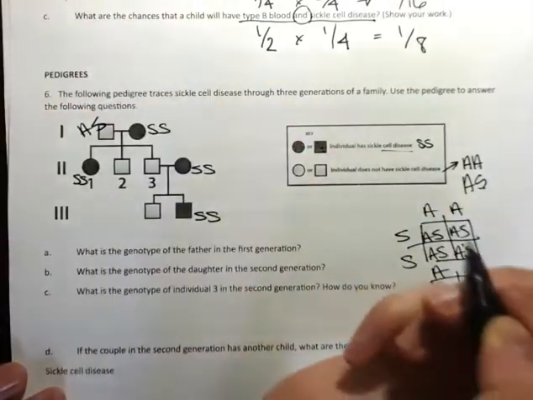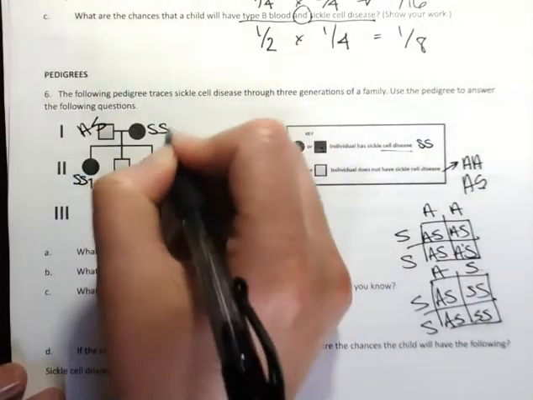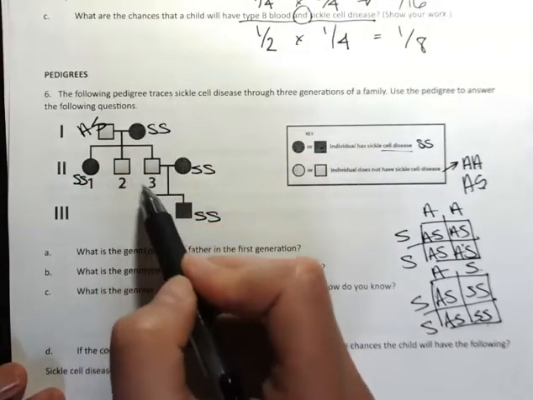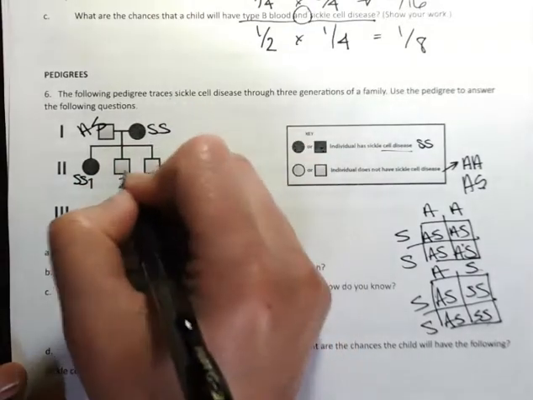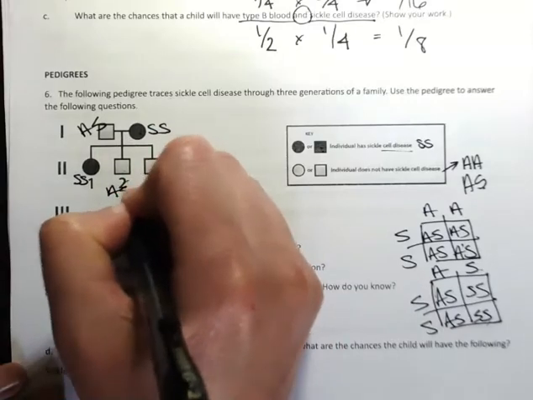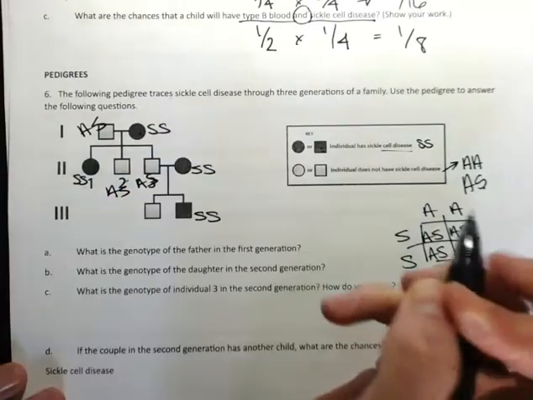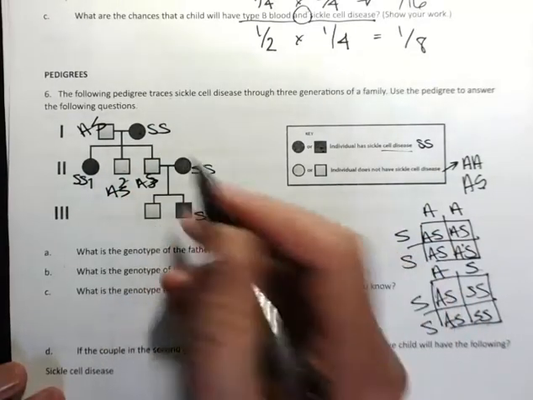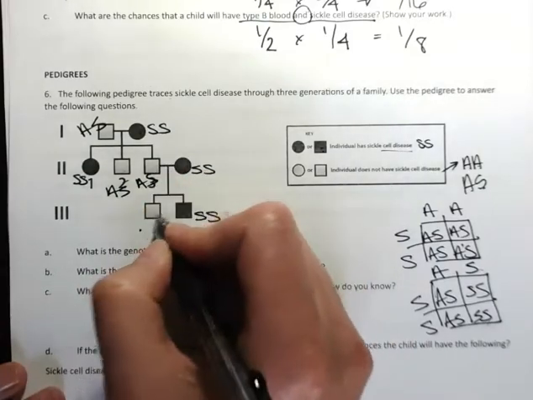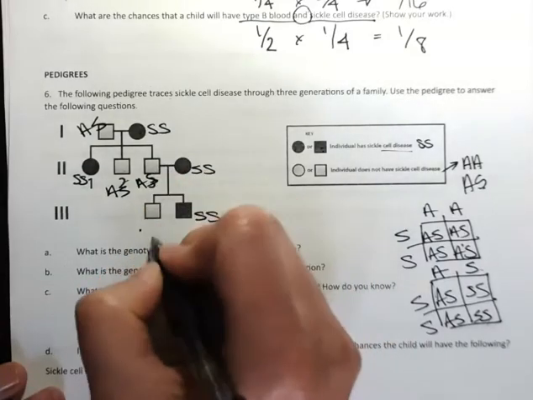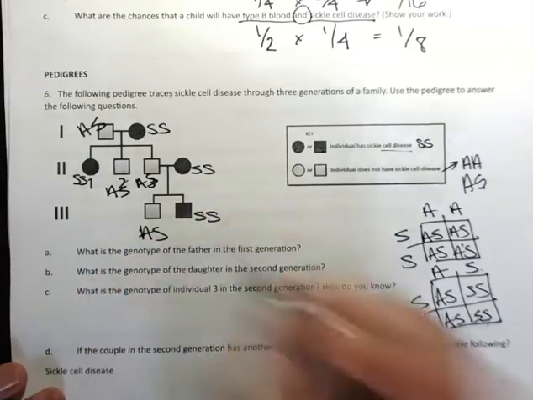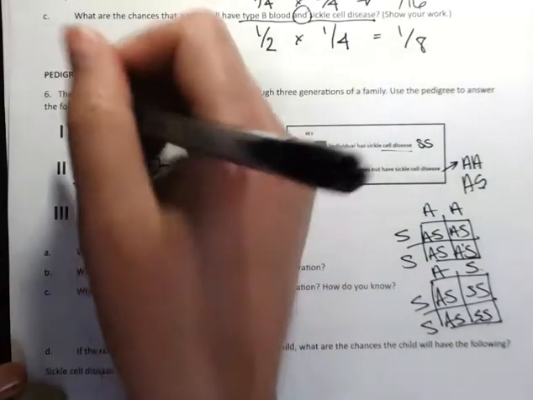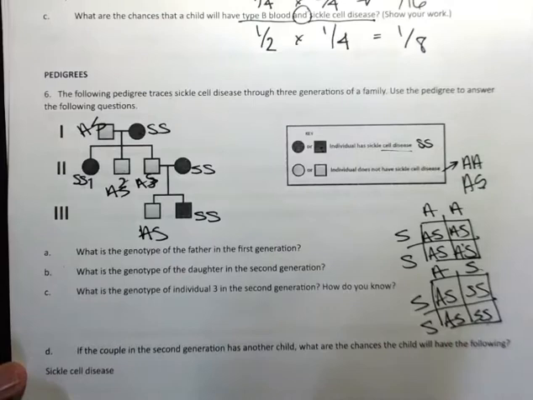So dad must have been heterozygous, and because mom can only contribute that S, then I know both of the children have at least one S, and they're normal, then they're AS. And again, you have that same thing going on here for that square. So based on that, you should be able to answer all of these questions.